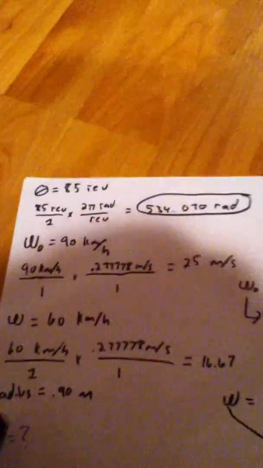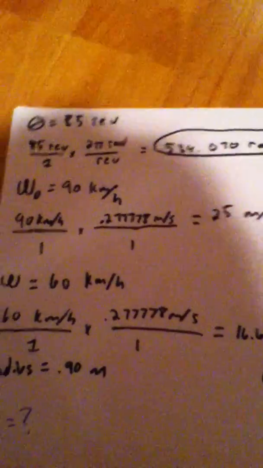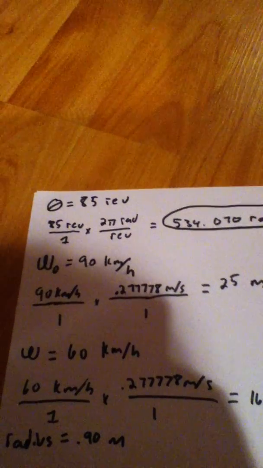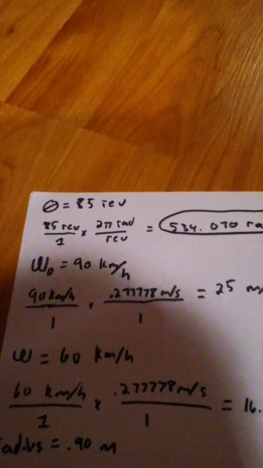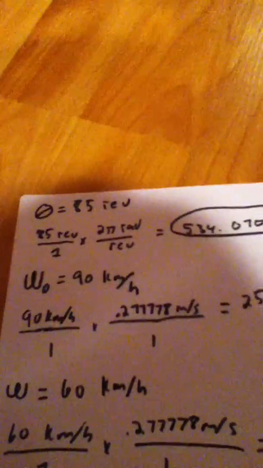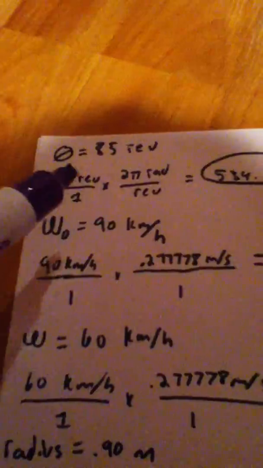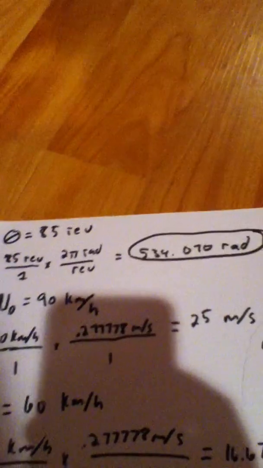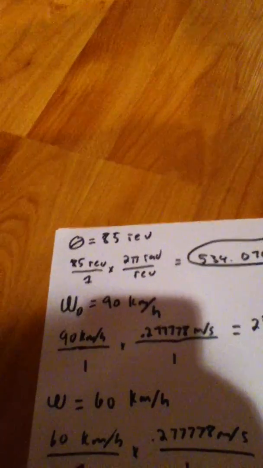So if you come over here, you'll see the conversions that I already did out. So for theta, this is all our given information. Theta, we have 85 revolutions. However, we want to get the revolutions into radians. So to do that, we did this conversion here, and that got us 534.070 radians.